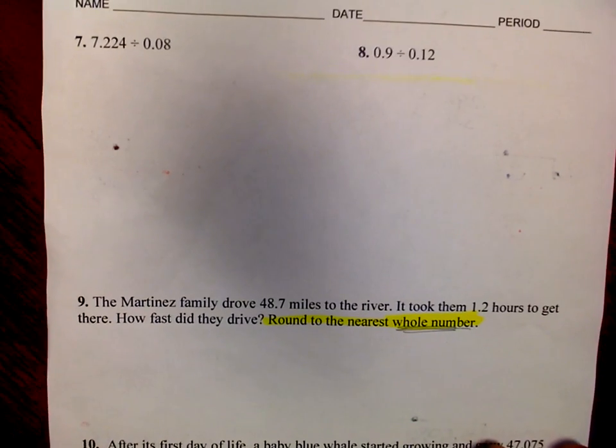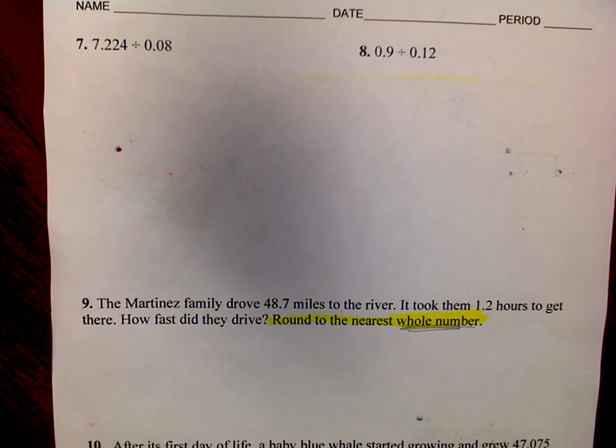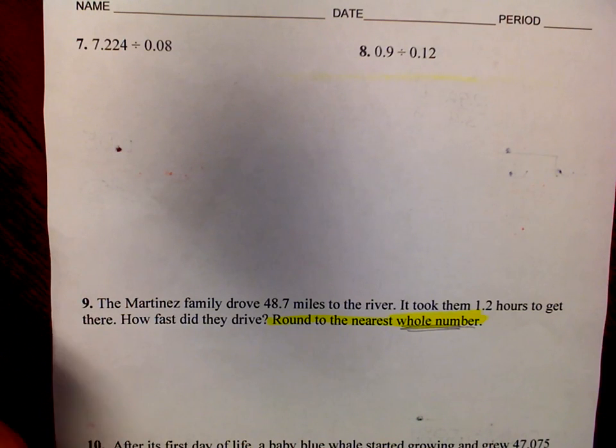Let's look at the back. Let's see, which one will give you the hardest problems? Well, they both look kind of easy. Let's just go with number 7.